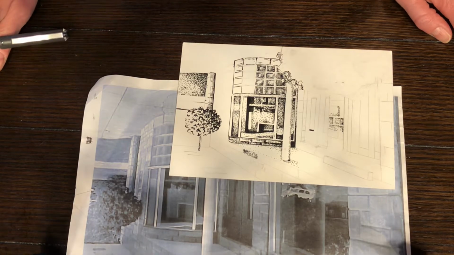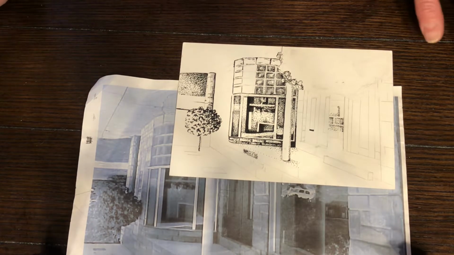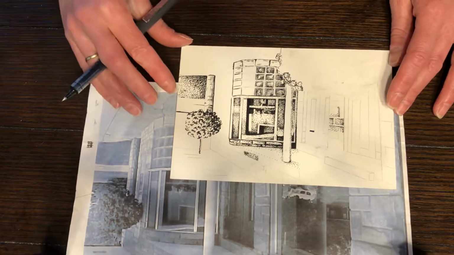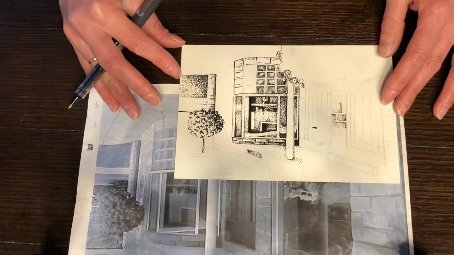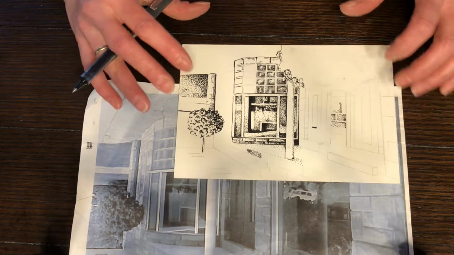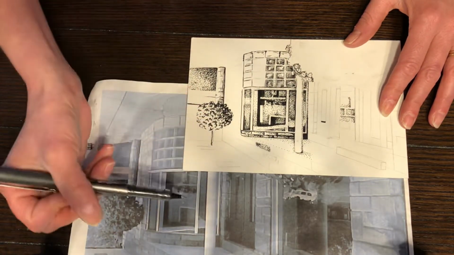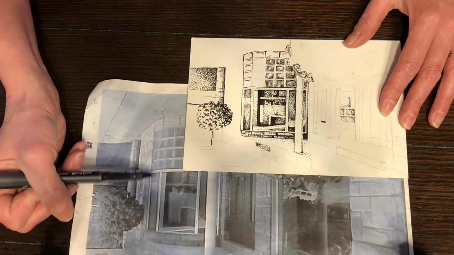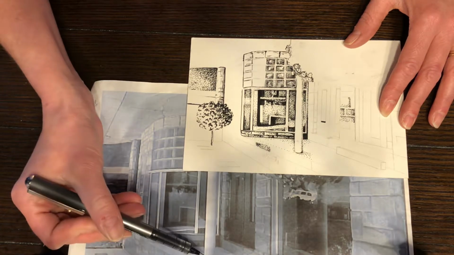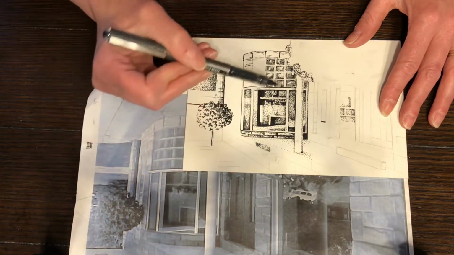The biggest thing I need to talk to you about with this drawing is to keep white areas. Sometimes with architecture, we get really caught up in filling everything. But I've identified, like on the window panes here and across and this big pillar, that they're going to stay white.